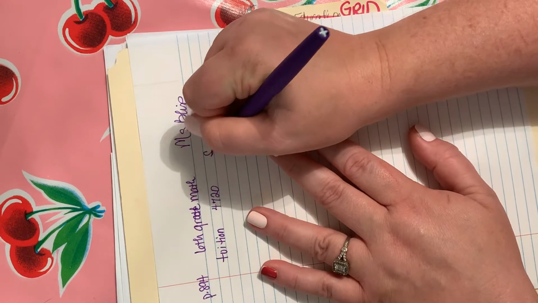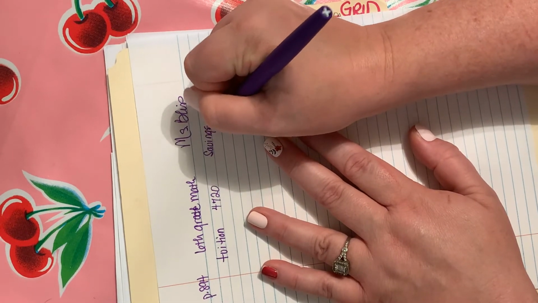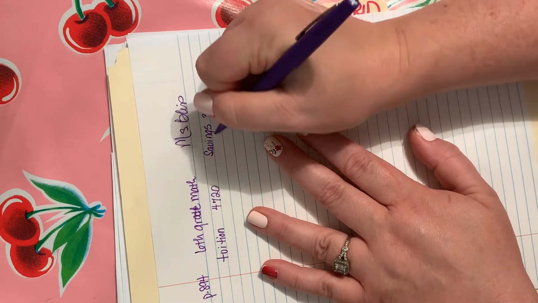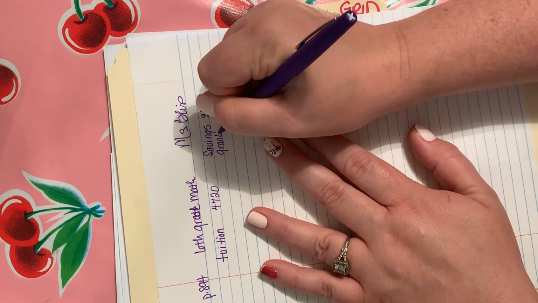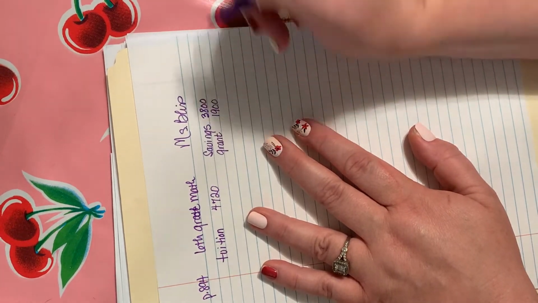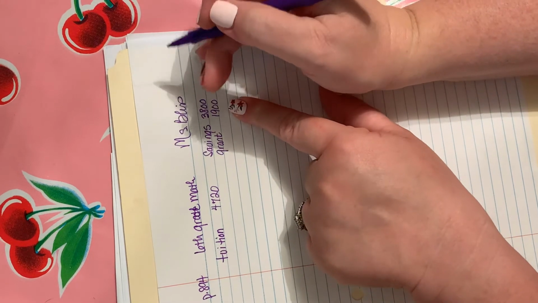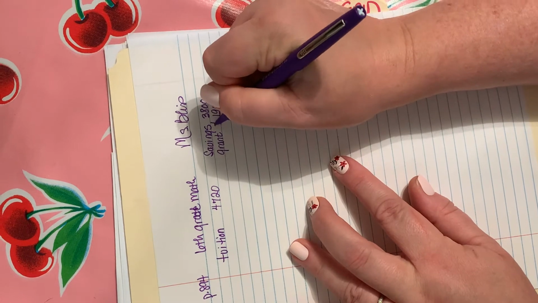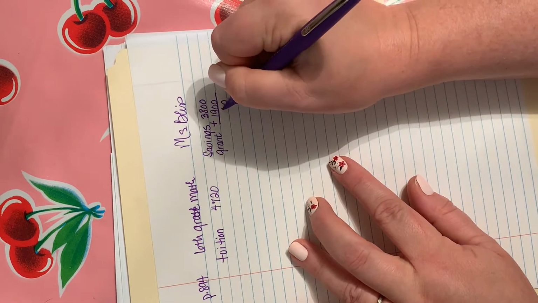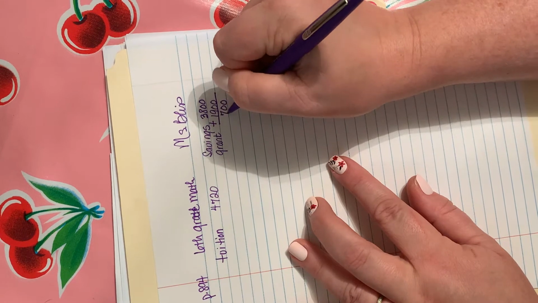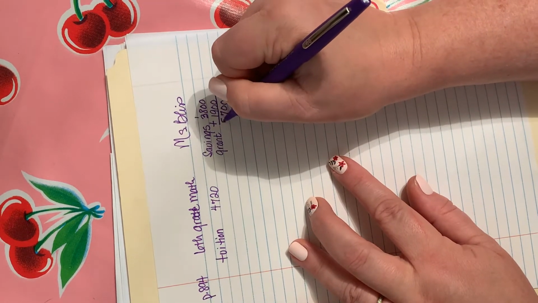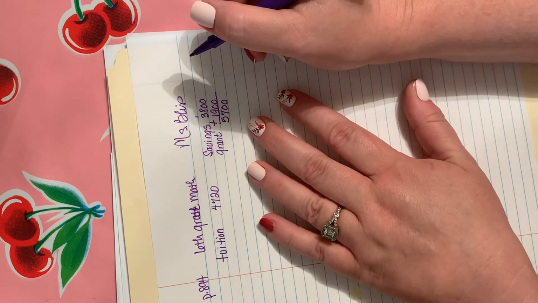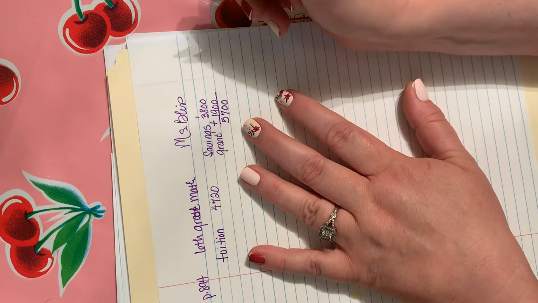Then she has savings of $3,800 and a grant for $1,900. So I could add these two up, and then it'll give me my yearly, how much she gets per year. So this is 0, 0, 9 plus 8 is 17, 3, 4, and 5. So this is how much money she had saved for 1 year, for the first year, I should say.